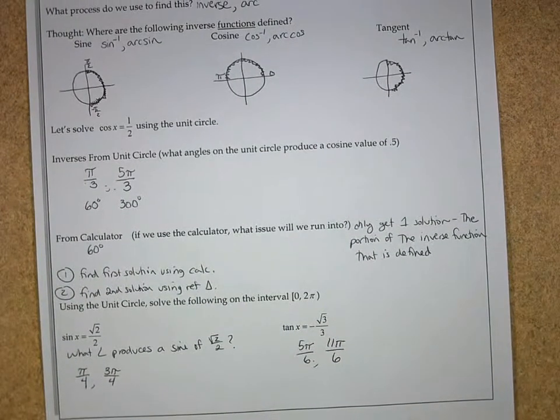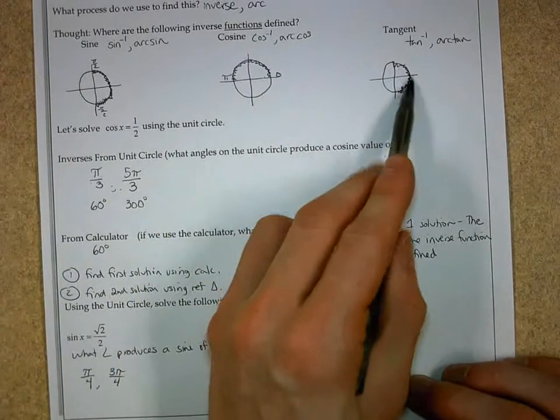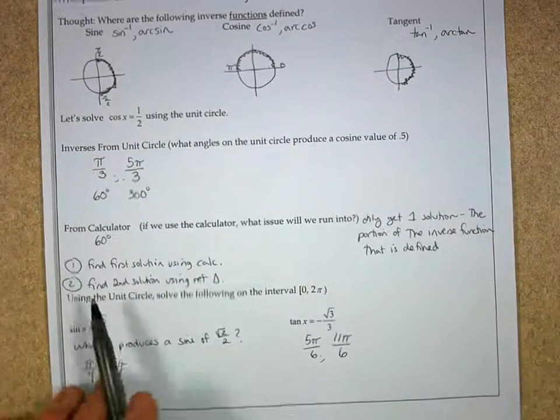When we're solving these trig equations, the answers that we're solving for are going to be angle measurements. The whole purpose here is trying to find the angle measurement. And once again, if we use our calculator, the issue we come across is that we only get one solution: the solution that the calculator gives us that is in the defined portion of the inverse functions.